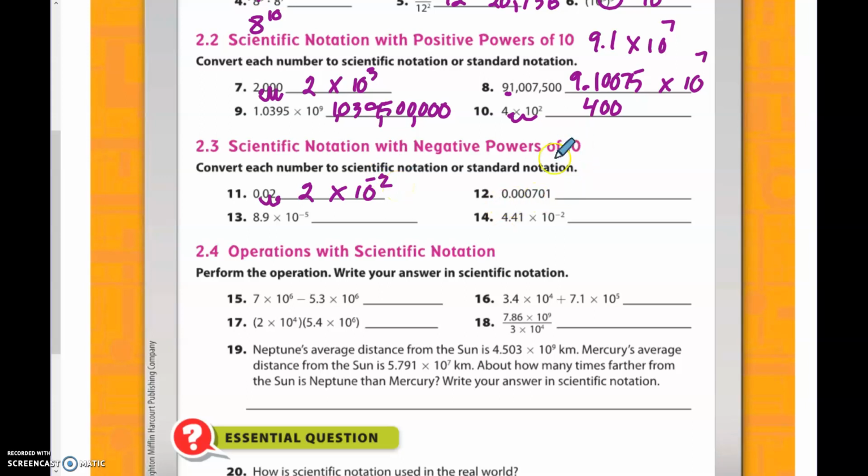In number 12, let's put that decimal where it belongs, so it's 7.01. So we have a number bigger than 1 and less than 10. Now, how many places? That purple decimal goes 1, 2, 3, 4 places, and that is a small number, so it is a negative exponent.